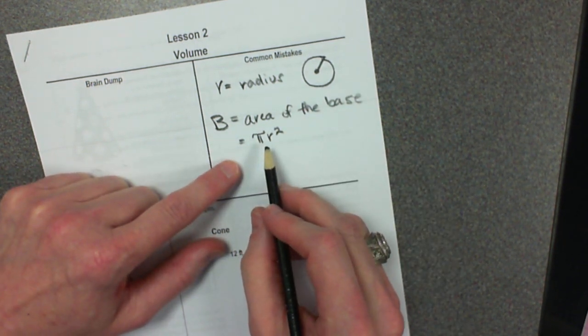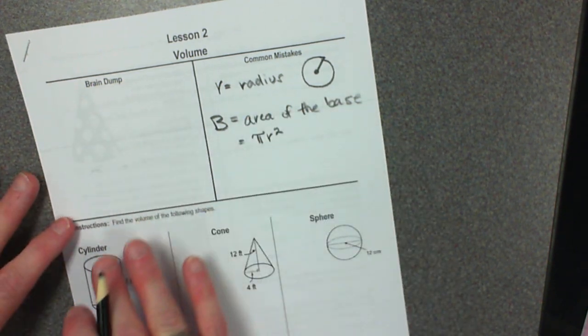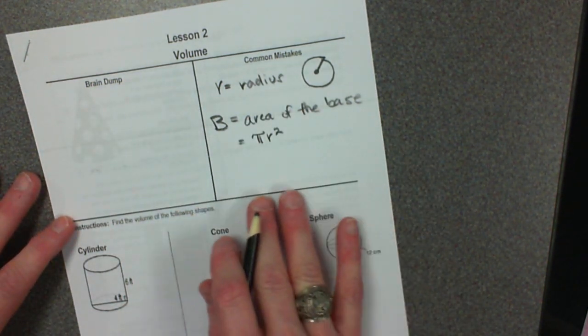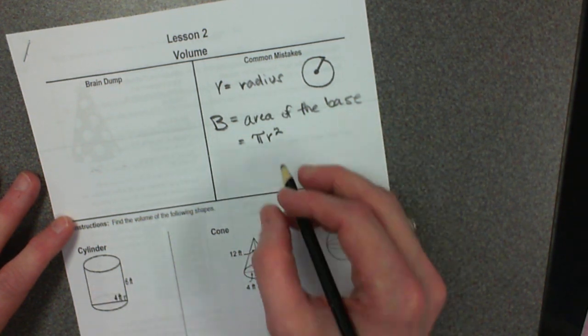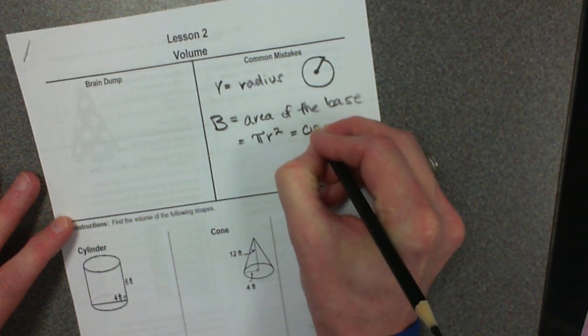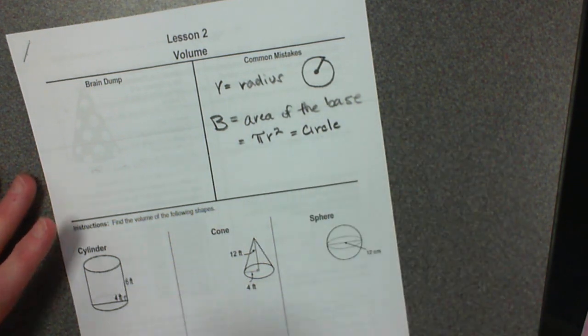The reason it's pi r squared is because all of these shapes down here have something in common. Not a square, a circle, right? Their base is all a circle.